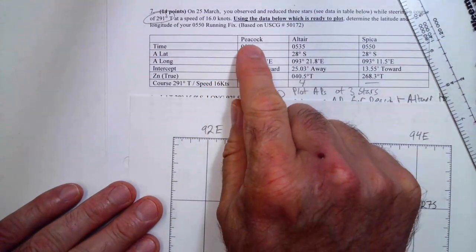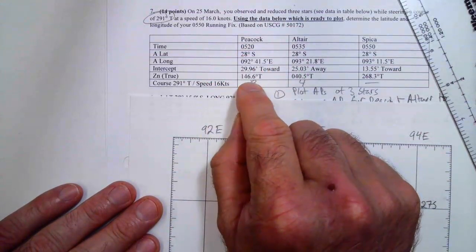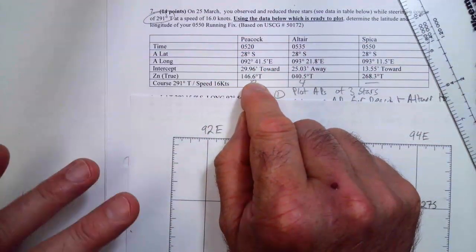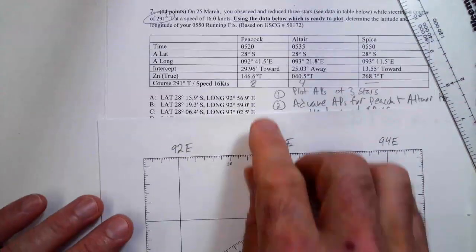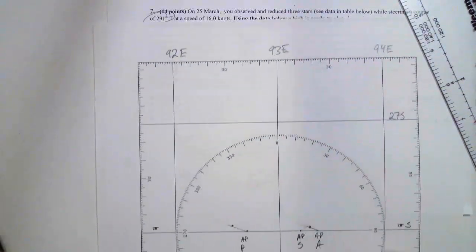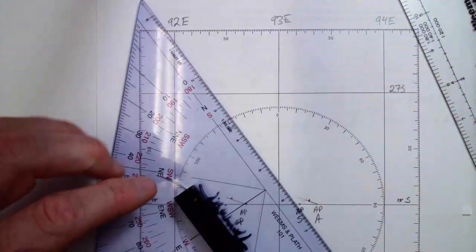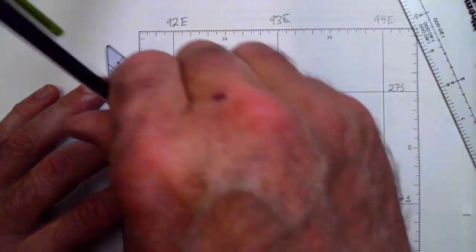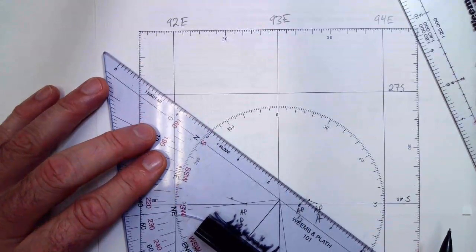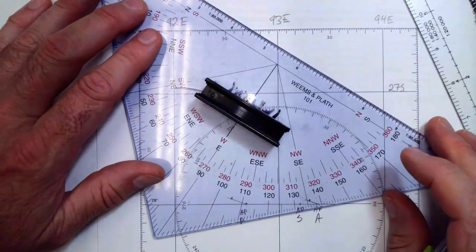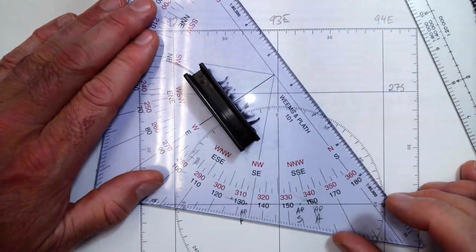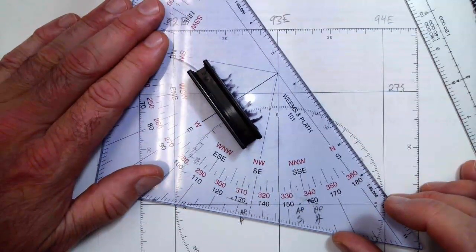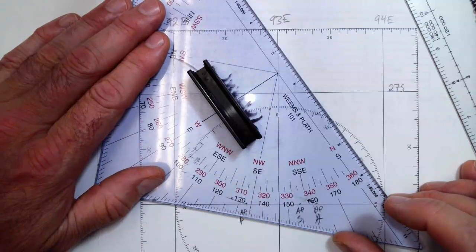Okay, so Peacock. The azimuth is 146.6, and it's basically 30 towards. So 146.6, which is basically 147, but 146 and 30 towards. So that's going to be something down like this. So let me get my 146. All right, so 146.6 is basically 146.5. That's about it right there.